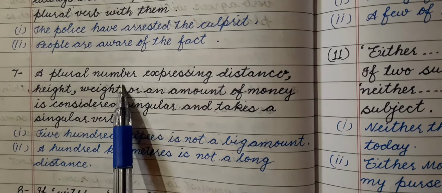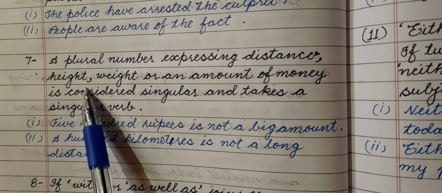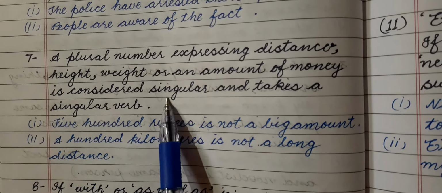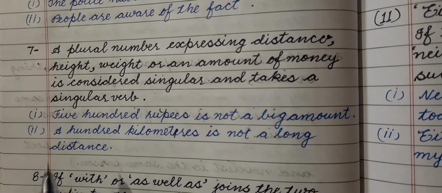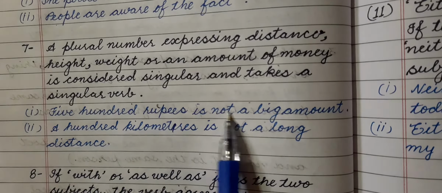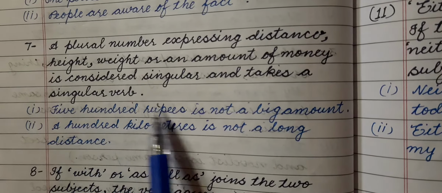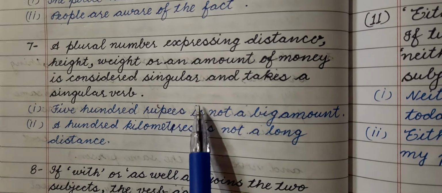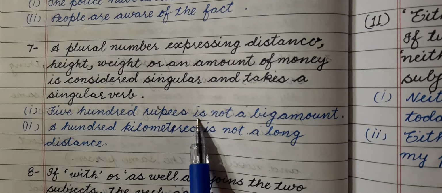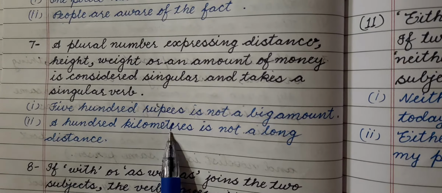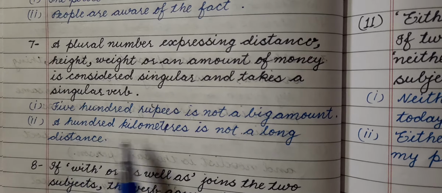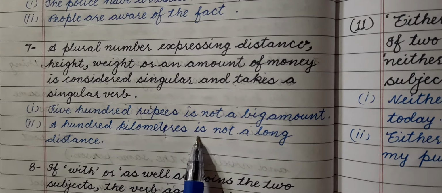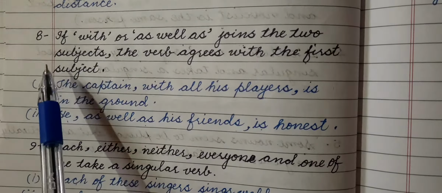A plural number expressing distance, height, weight, or an amount of money is considered singular and takes a singular verb. 500 rupees is not a big amount. 500 rupees is expressing an amount of money. That's why a singular verb is used here. 100 kilometers is not a long distance. 100 kilometers is expressing a distance. That's why a singular verb is used here.